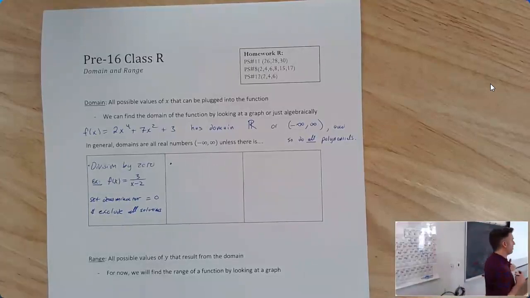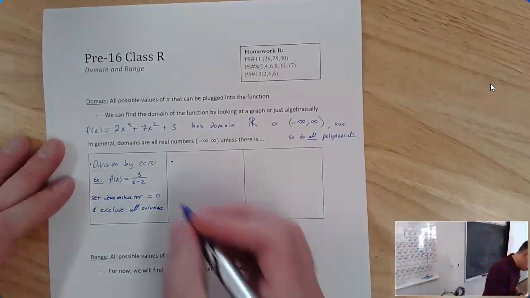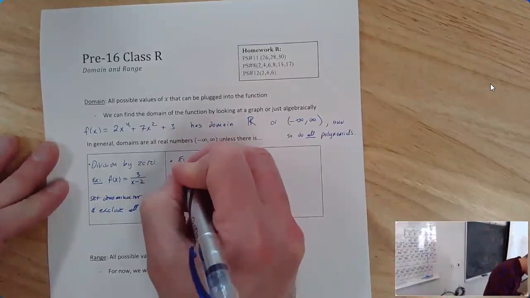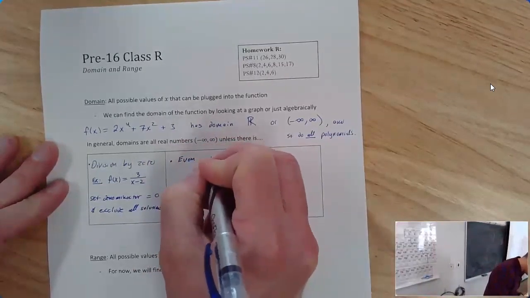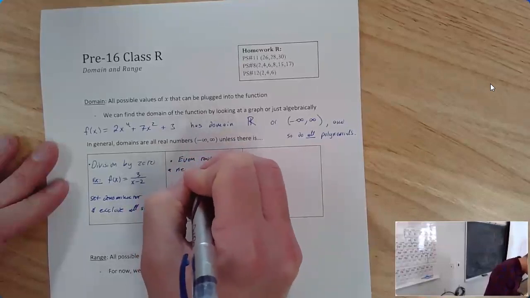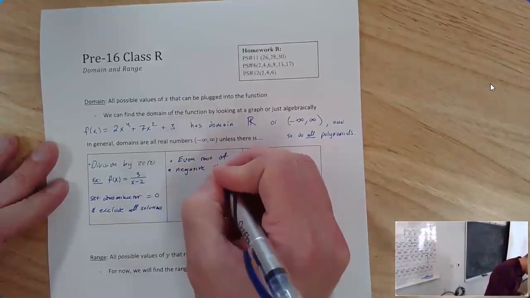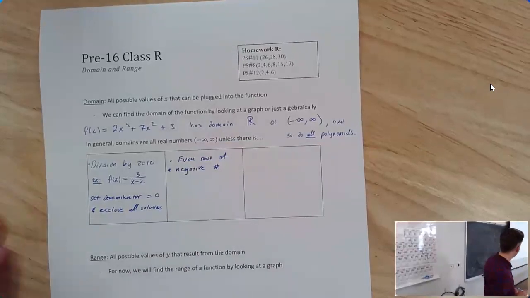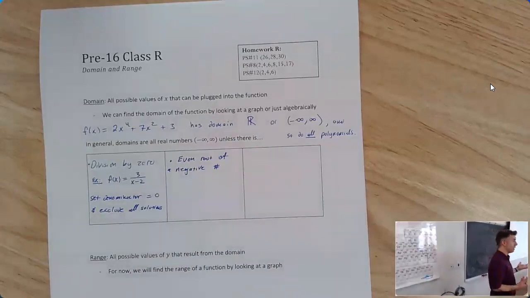But for now, we only want real results. So if you have an even root of a negative number, that's a problem. That gives you not real answers. So the way we deal with that, or the way we find the domain for a function like that, is we take whatever's inside an even root and we say, well, it has to be non-negative.